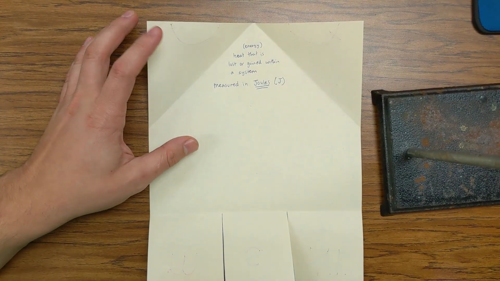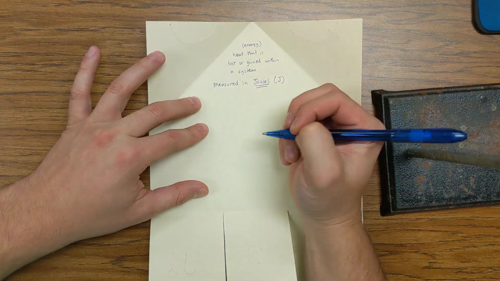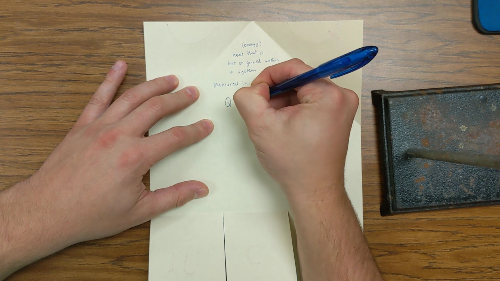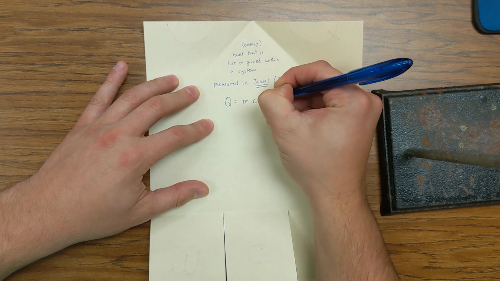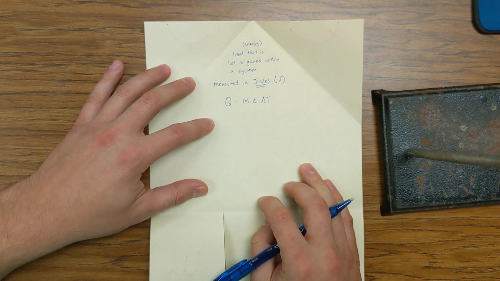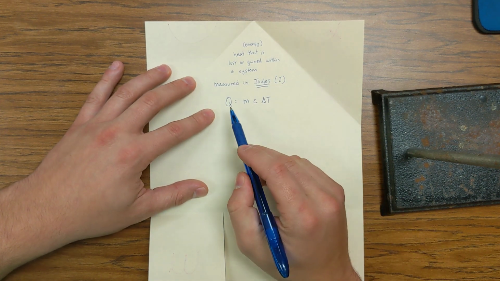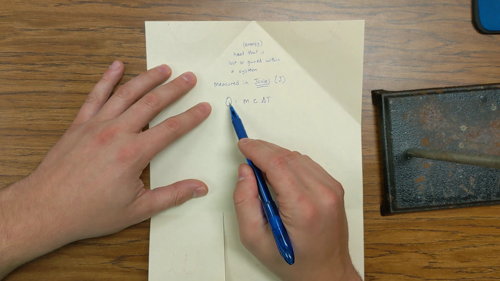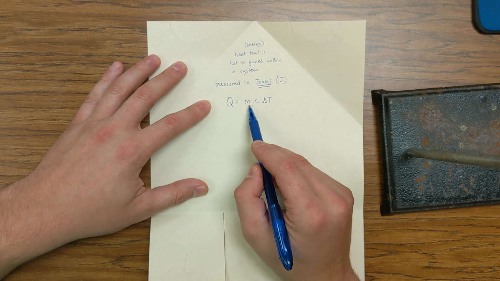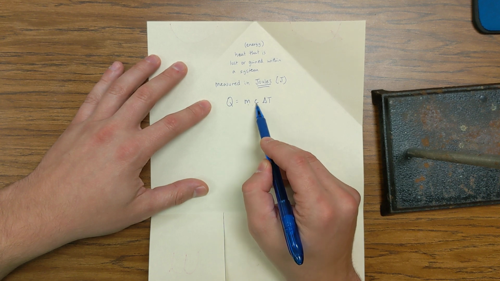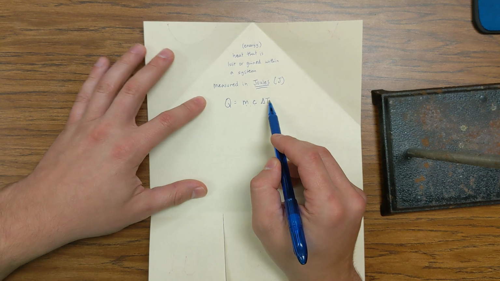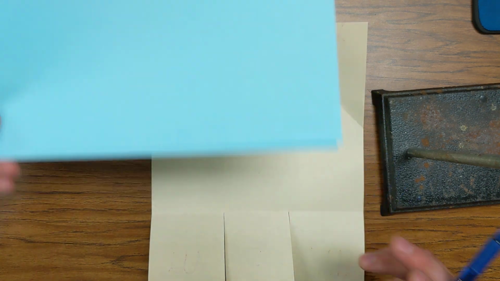Okay, so it's measured in joules, and the formula that we use to find heat energy is Q is equal to mass times specific heat capacity times the change in temperature. All right, so if the problem is asking you to solve for heat, or how much energy is lost or gained, I know that I'm just going to take the mass, multiply it times the specific heat capacity, and multiply it times the change in temperature. Pretty much the same thing as this formula right here.